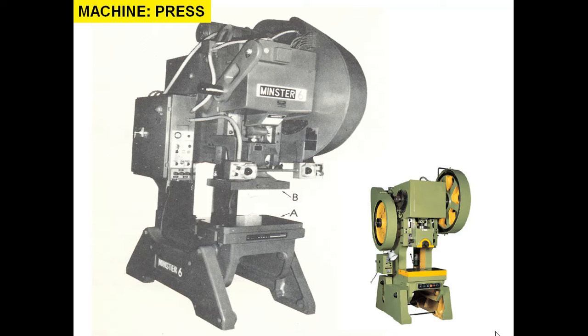Now you can observe here the mechanical type of press. A is the bed of the press, and B is the ram of the press. Here it is a C frame type of press, as shown in the figure. This type of machine is used for press working operation. A is the bed, the lower part of the press, and B is the ram of the press, which slides, which reciprocates.